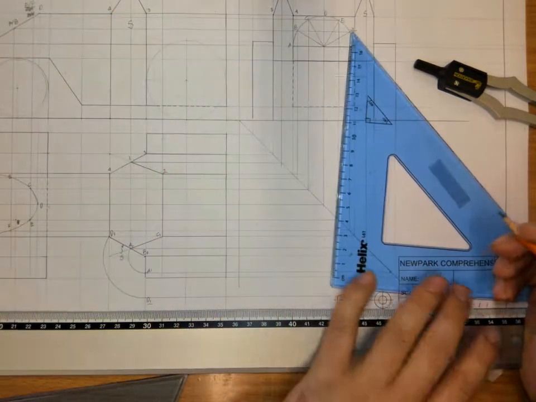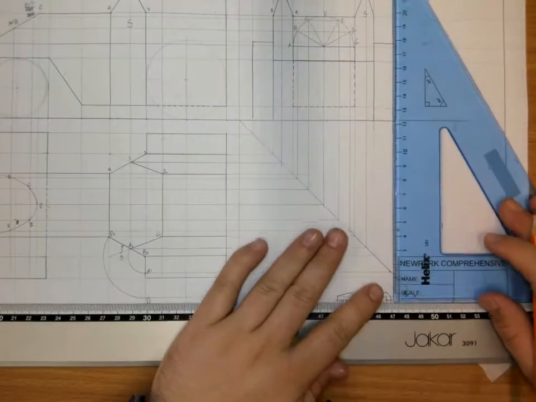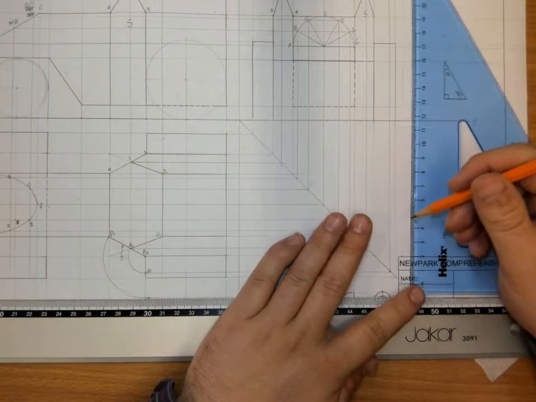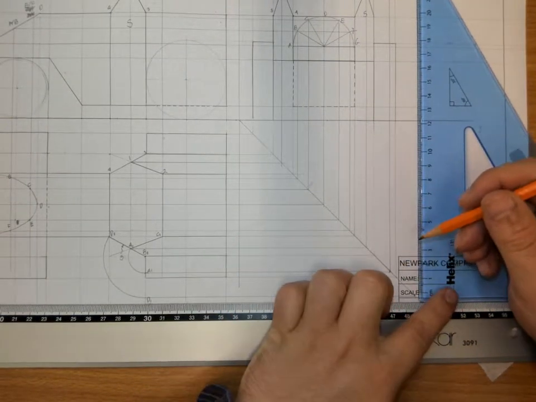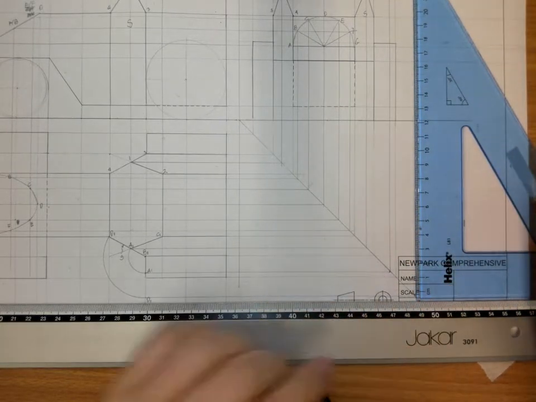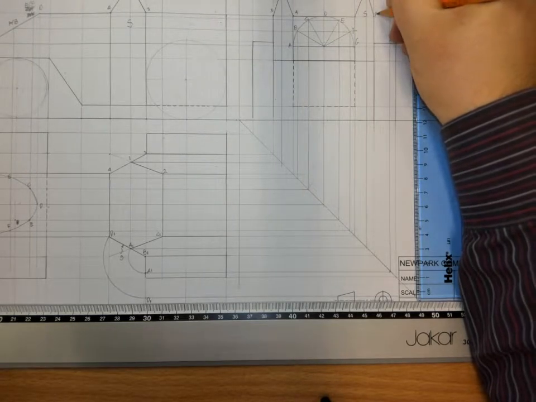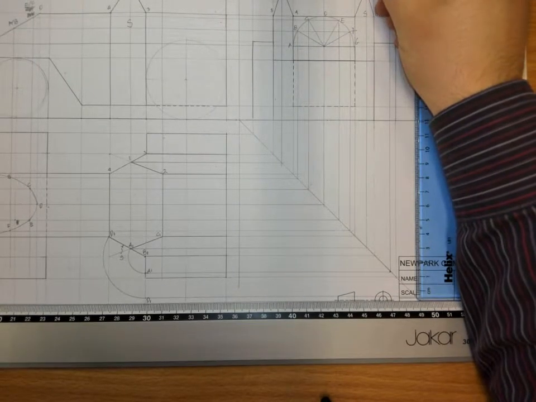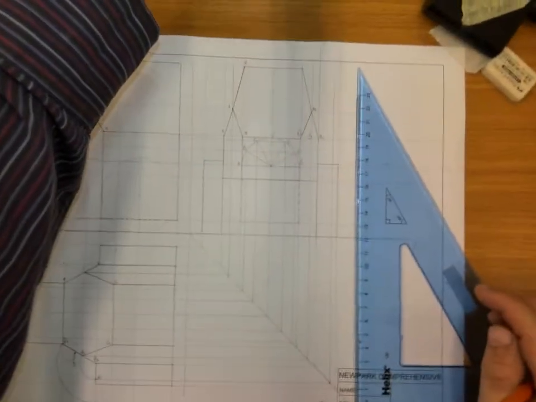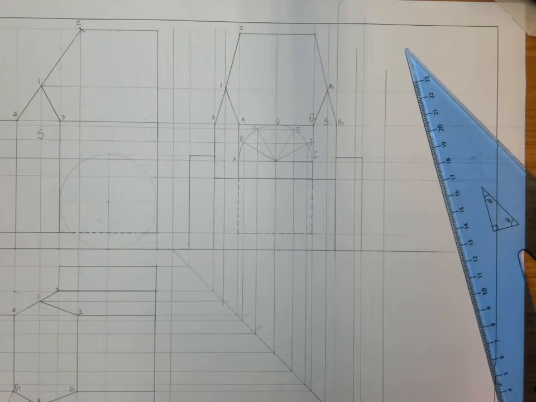Now, then we're going to bring those points straight up towards end elevation. Right, now, there we go. I'll zoom in there. The heights haven't changed now.